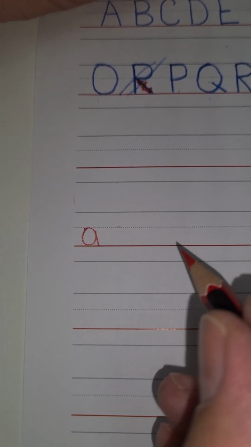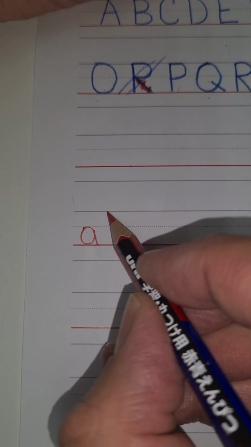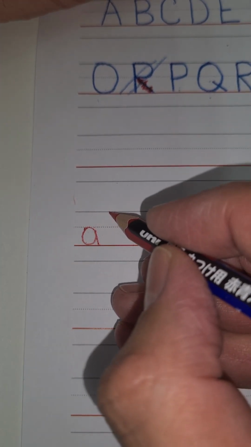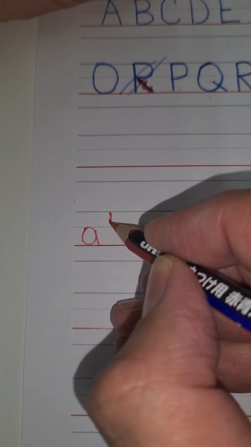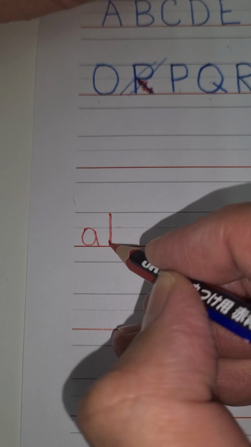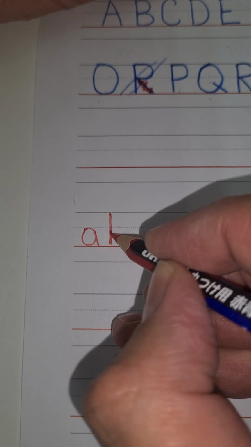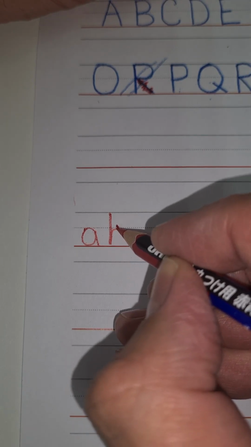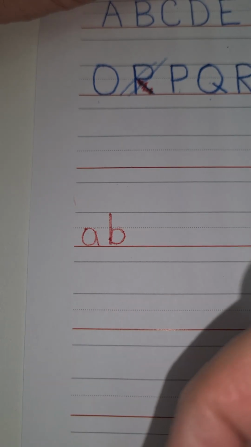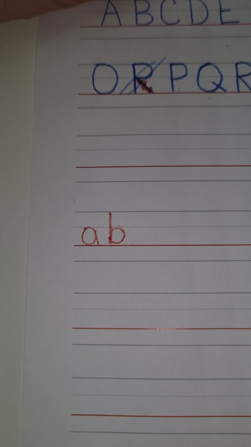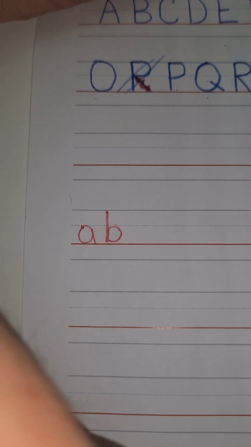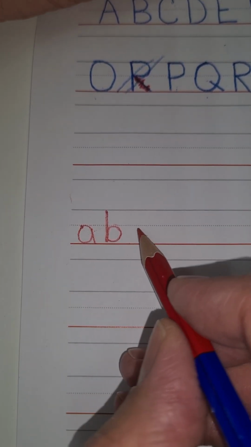Next is B. B, we're going to start at the top line, and go straight down. Okay, keep the pencil on the paper, and back up, and turn, like so.